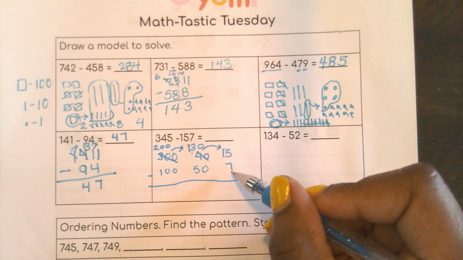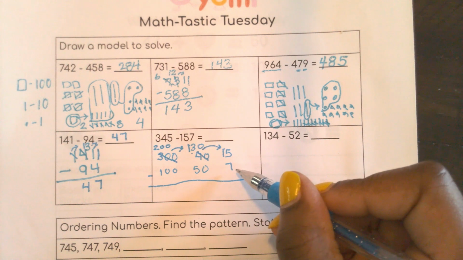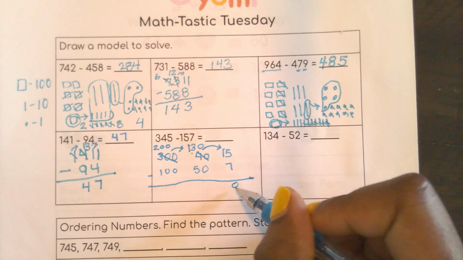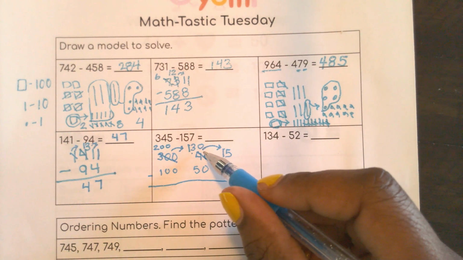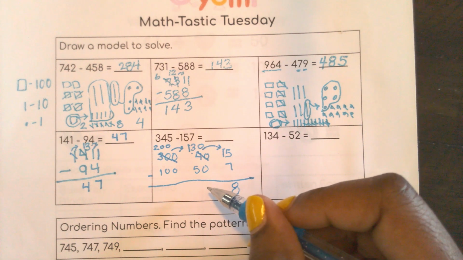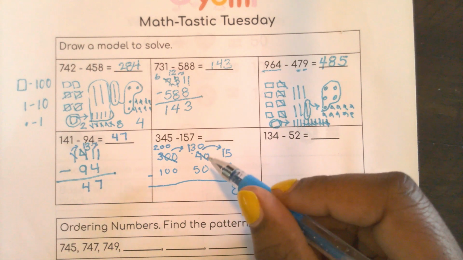7, remember I can count up to get to the 15. So 7, I need 3 more to get to 10, and then I would need 5 more. So I have 8. Here, this is 130. I would need 50 to get to 100, and then 30 more to get to 130.